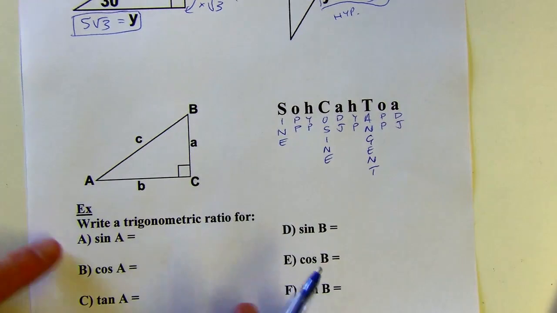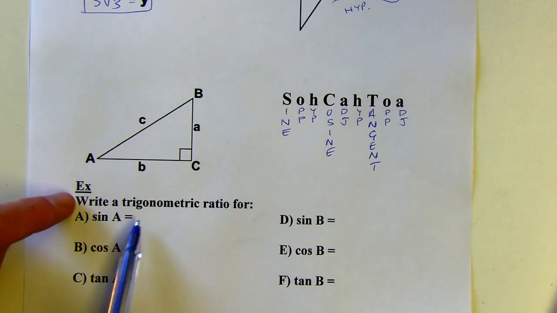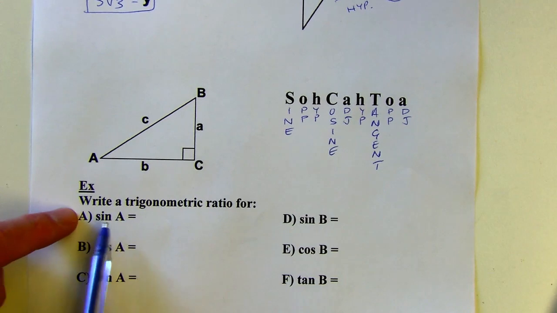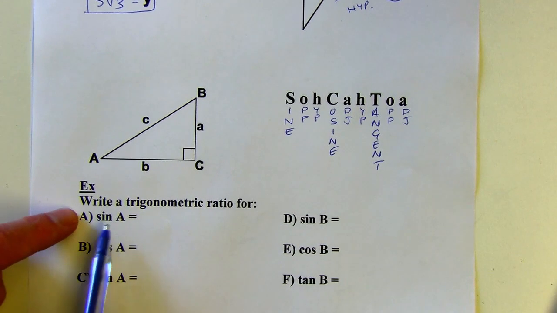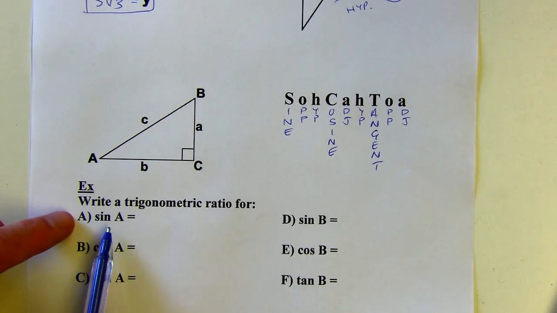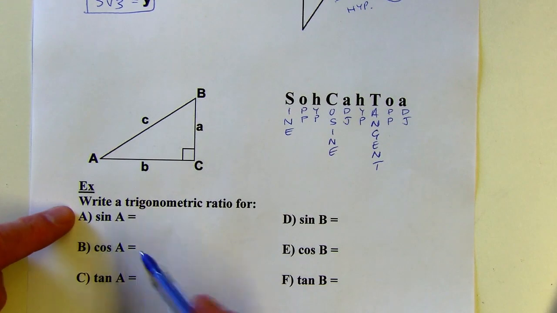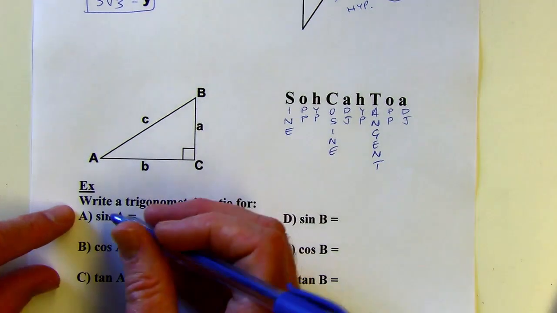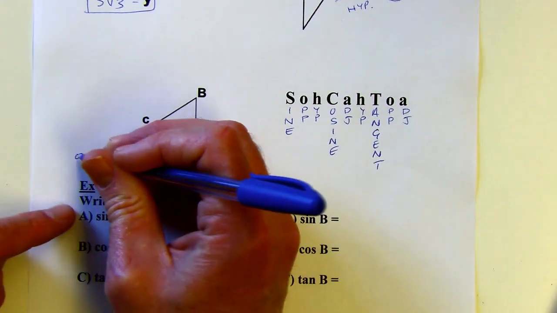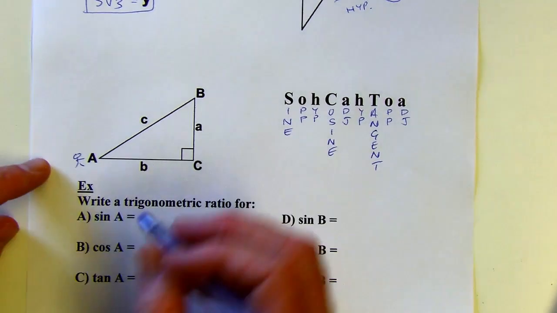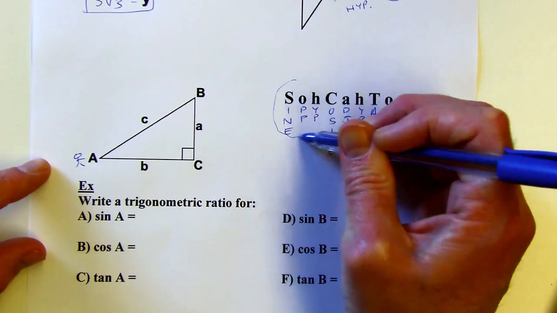So let's look at this first example. It says write the trigonometric ratio for the sine of A. This is a 3-letter abbreviation, but we would say sine even though sin is what it looks like, right? But this means sine. So the sine of A. So A is where you want to think of yourself as being at the triangle, okay? So I want to be at angle A. So look, there I am right there, okay? And then the sine ratio, I'm going to get that right here.